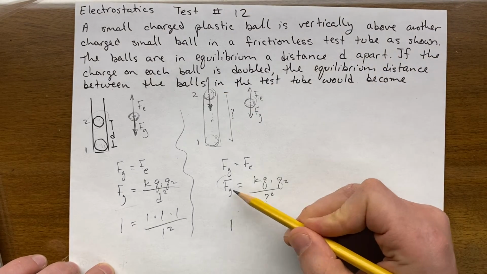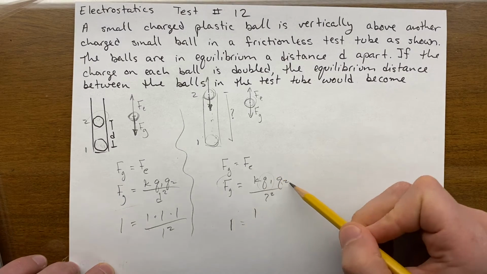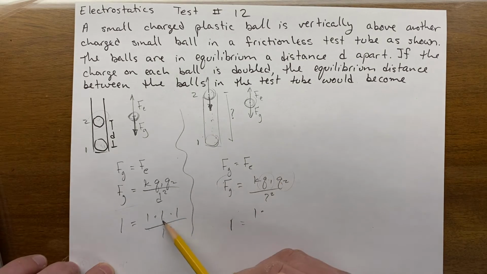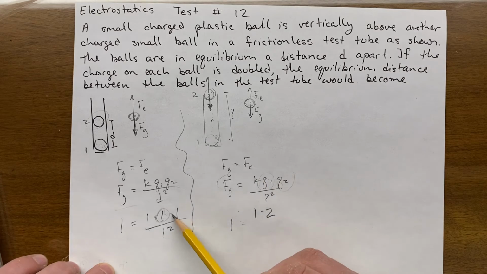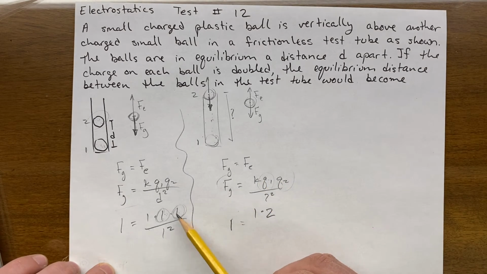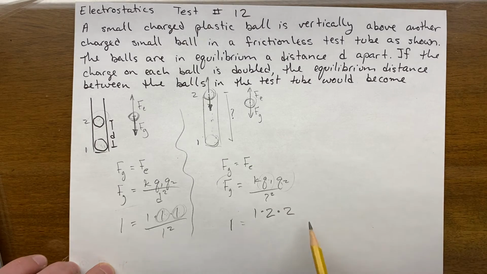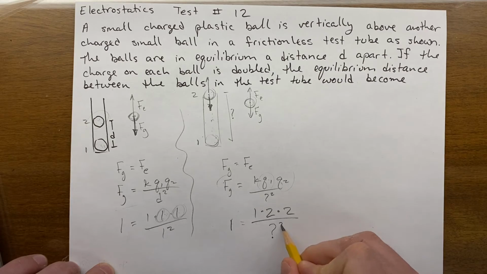So Fg is equal to 1. Well, K is still the same. But now we've doubled Q1. So no longer is it a 1. It's now double of 1, so that's 2. And this one, Q2, is no longer 1. We've doubled it, right? That's what the problem tells us. We've doubled those two charges. Then we say, well, what is that distance?